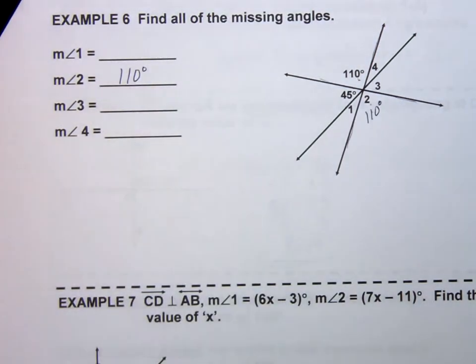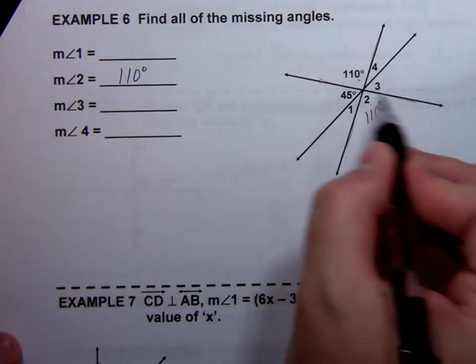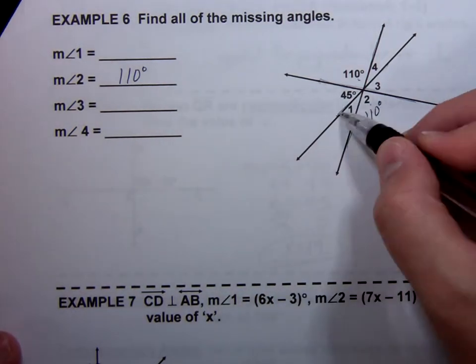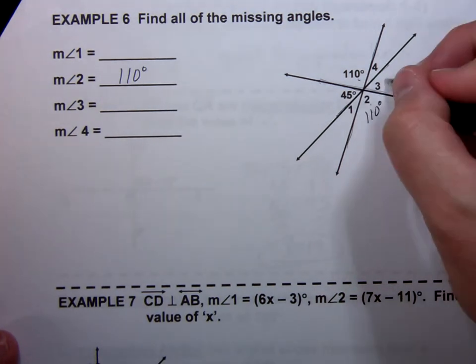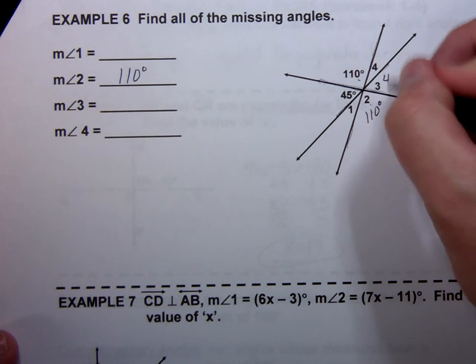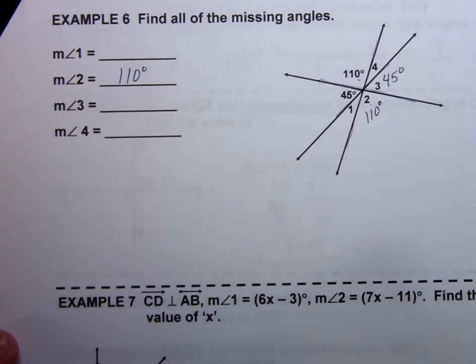Okay, what about the 45 degree angle? The 45 degree angle is created by this line and this line. What angle is created by the same two lines right across from it? Angle 3. So these are vertical angles, so they are congruent. So angle 3 should be 45 degrees.